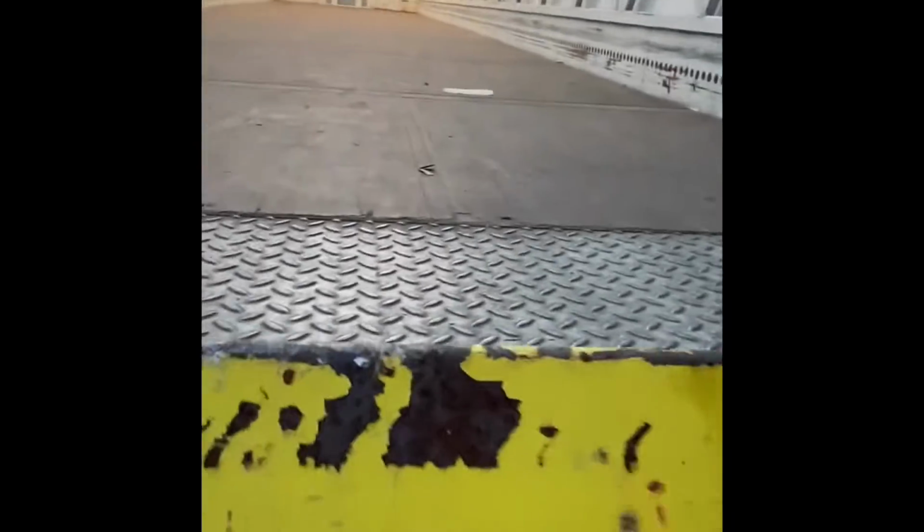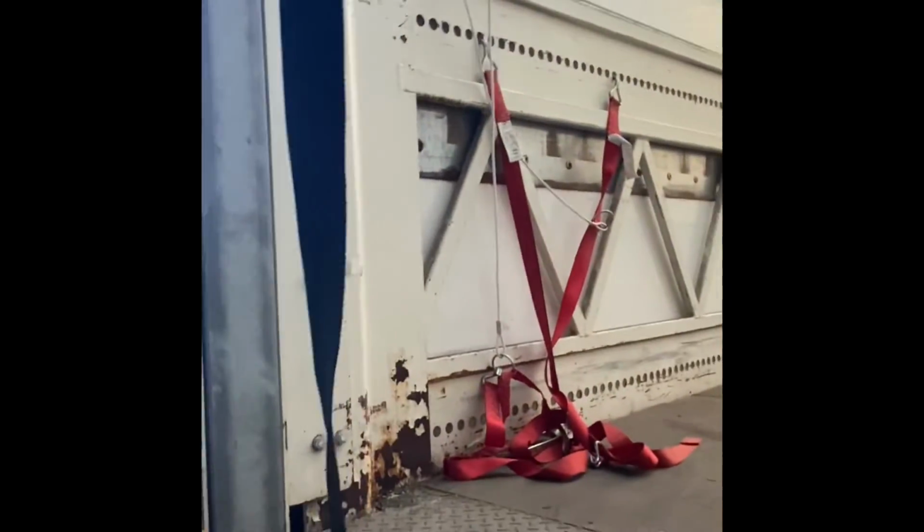There are connections here on the trailer. You can see it's battery powered. When it's sitting on a bed, they will load this top frame first. When it's fully loaded, they will come here and push on the connector.